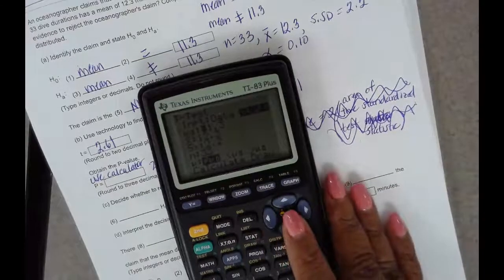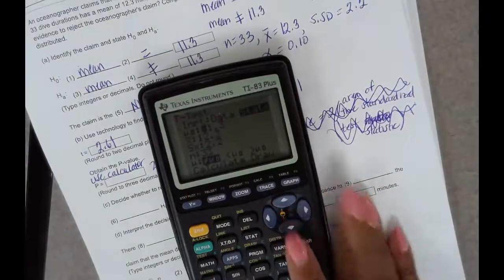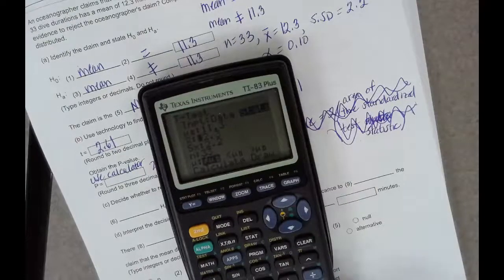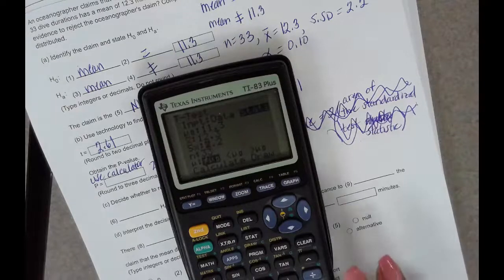So here's my data. 11.3 for my mean, 12.3 for the sample mean, 2.2 for the sample standard deviation, and 33 for the sample size.